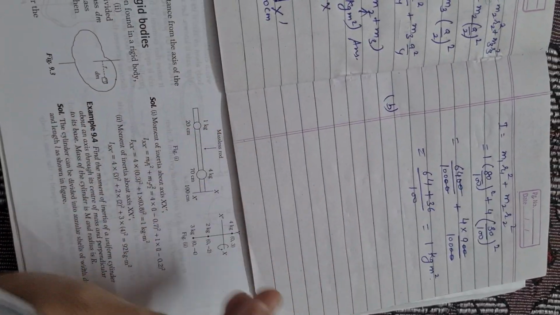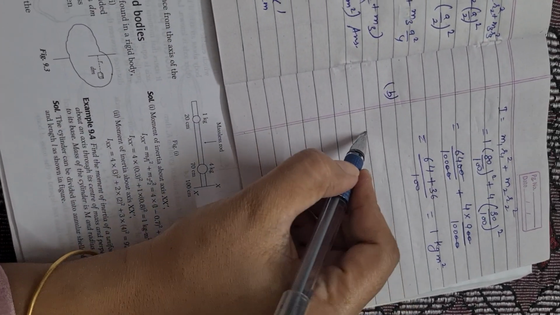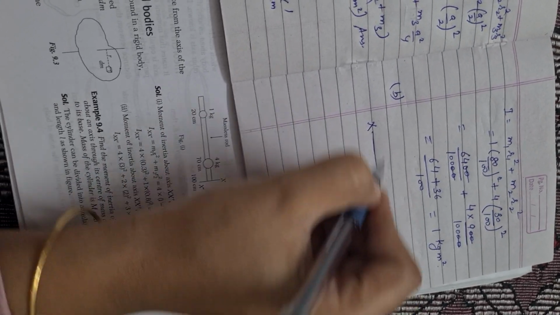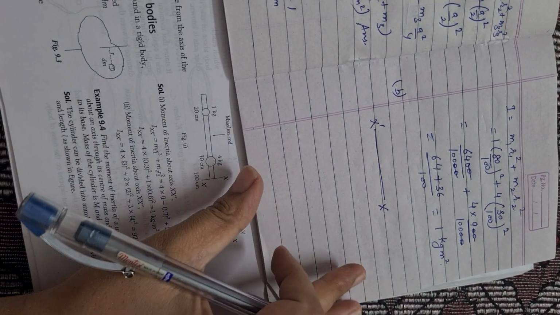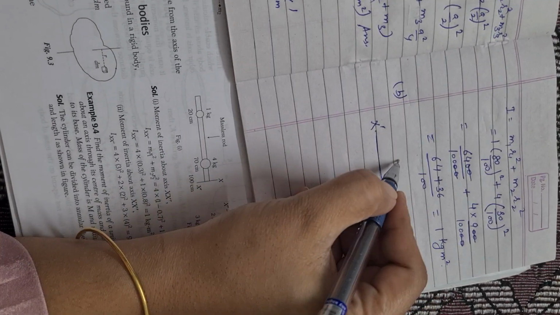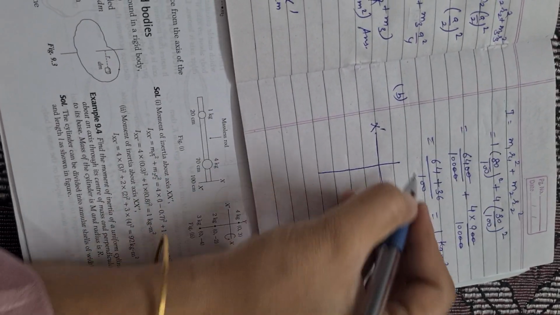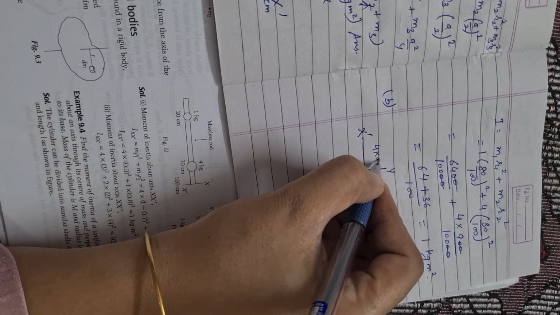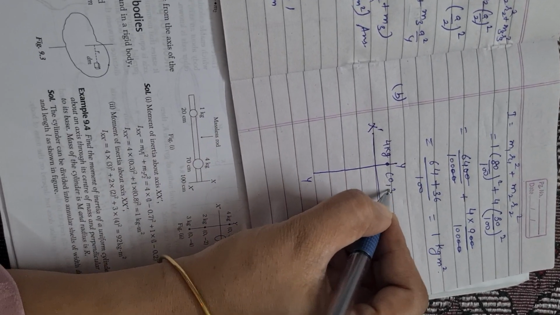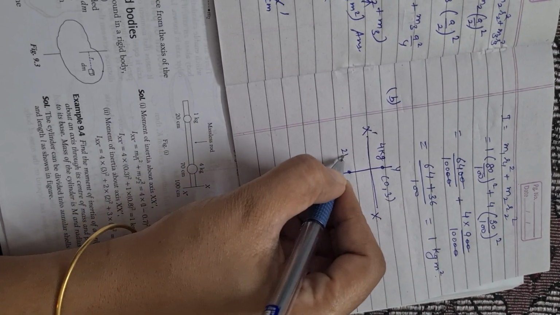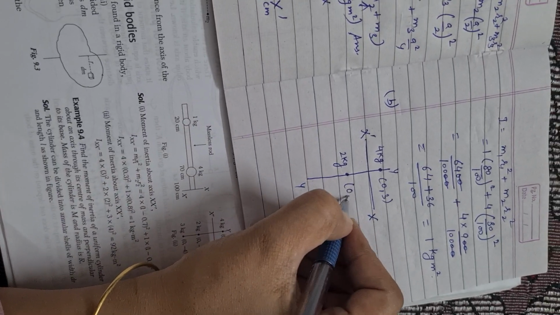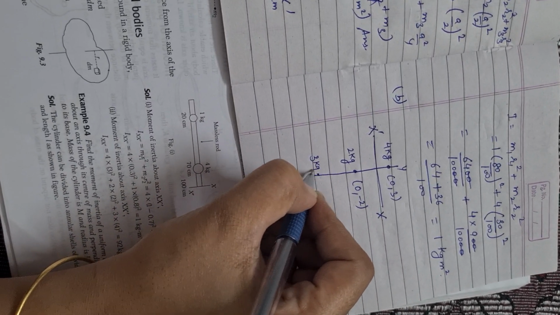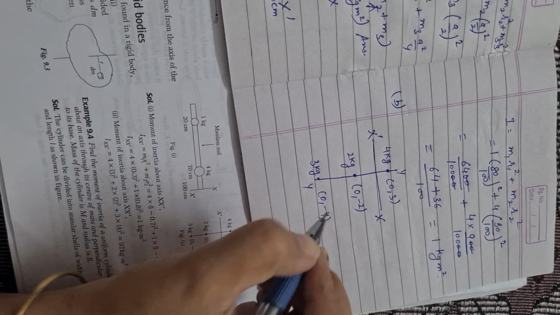B part is this diagram. Now our geometric axis is along the horizontal, x dash, like the ordinary x-axis. Then here along the y-axis you have to place a mass of 4 kg at position (0, 3), a 2 kg particle at (0, minus 2), and a 3 kg particle at (0, minus 4).